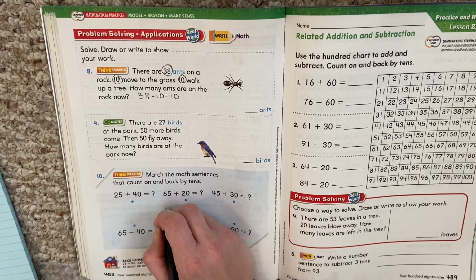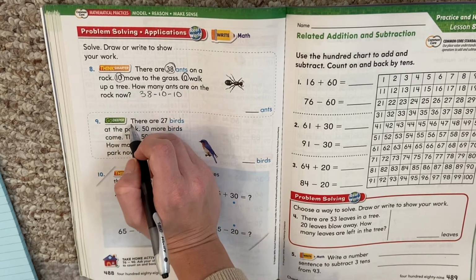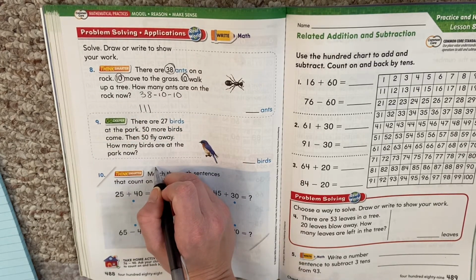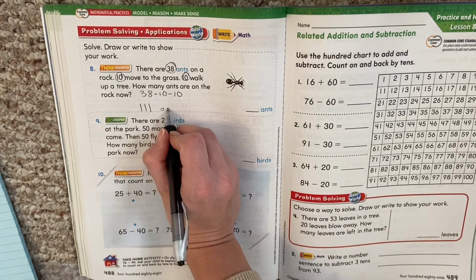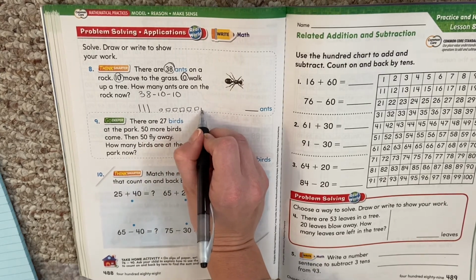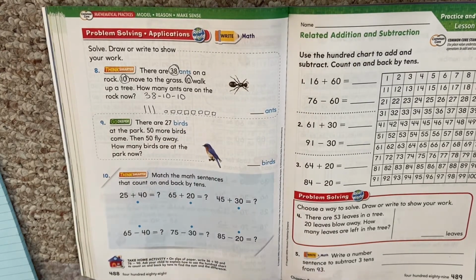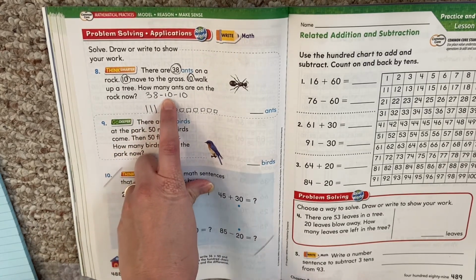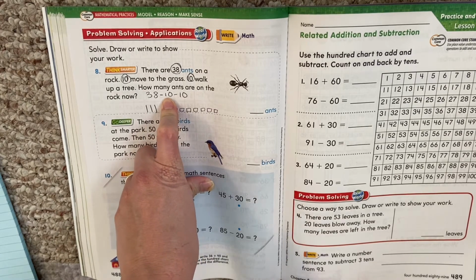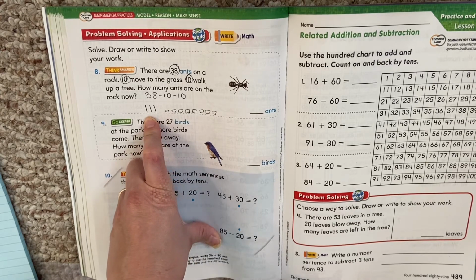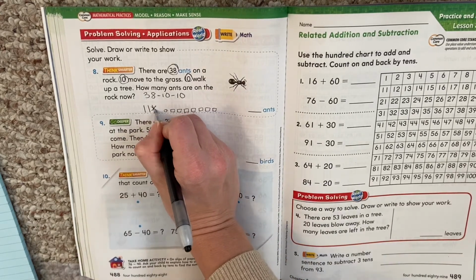Well, let's draw to solve this. You ready? How many do we start with? 38. So here's my 3 tens. How many ones do we need? 8 ones. 3 tens, 8 ones. Now look what we have. 10, right? We lose 10 because 10 go on the grass. So how do we show that we lose 10? What do we do to show that we're losing some? Do we make more or do we cross off? We cross off. So let's cross 10 off.